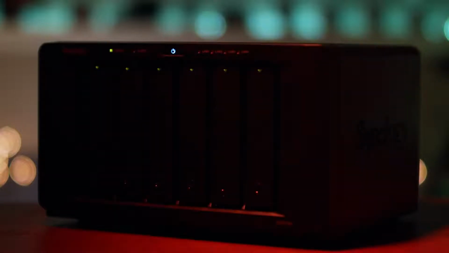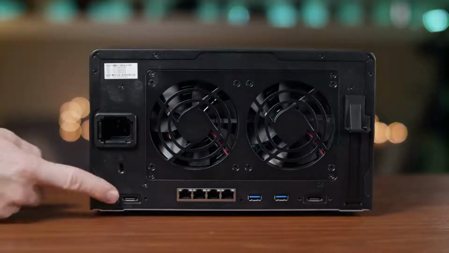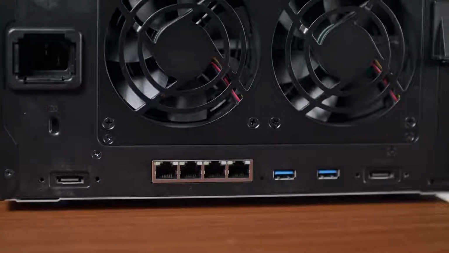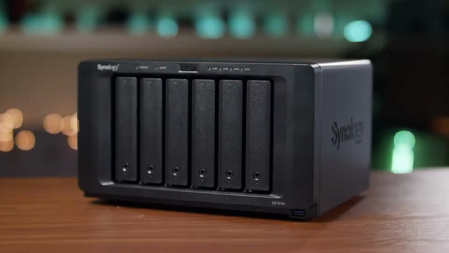If you need even more hard drive space, then you can expand this NAS up to 192 terabytes. You can do that by connecting a 5-drive expansion unit on each of the 2 eSATA ports on the back. And now this will give you 10 extra drives. Together with the 6 drives in front of the unit, that means you can connect up to 16 drives altogether.